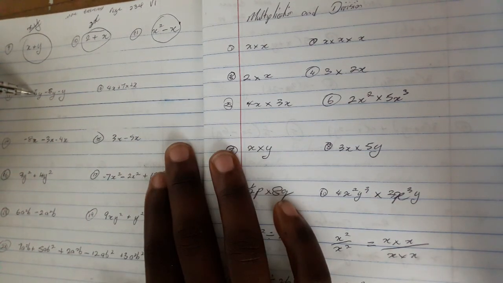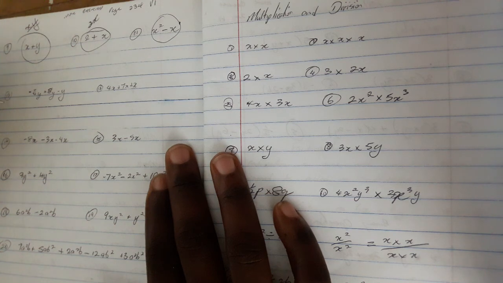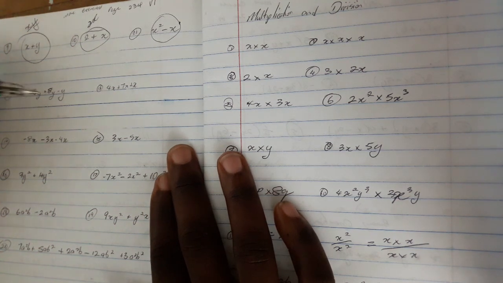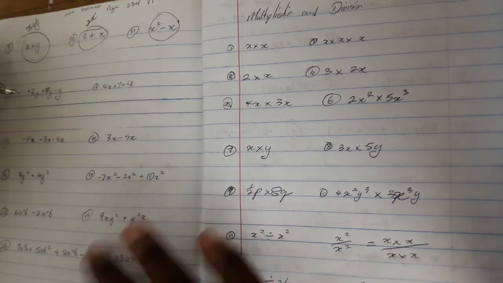So what about this? Minus 6y minus 8y minus y. What do we do there? We're operating on terms with the same sign. Are they like terms? Yes, they are like terms. So we add them and retain the sign. So I'll do this one, you do the other ones. So this would be a minus 15y.